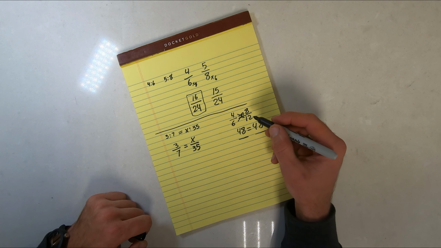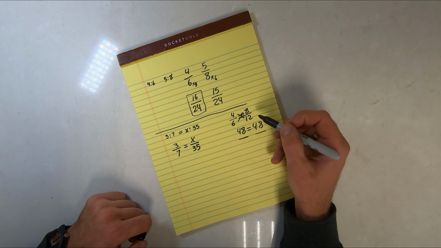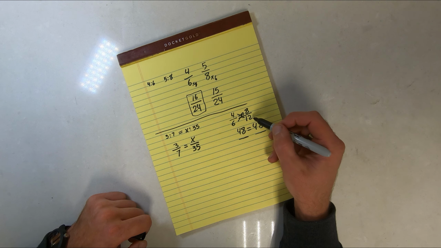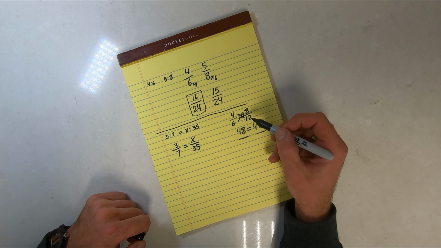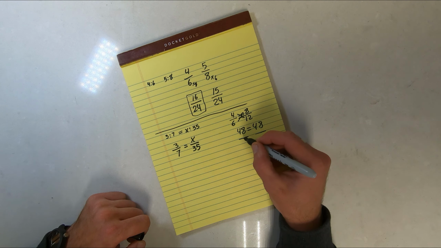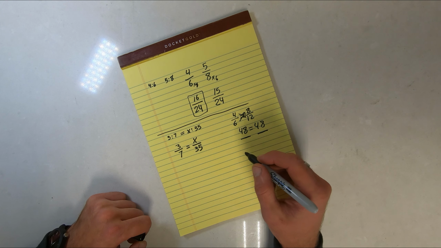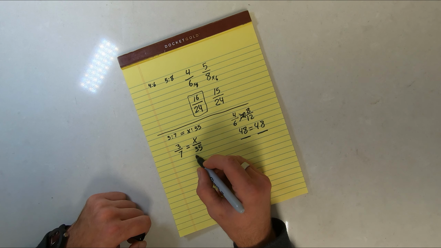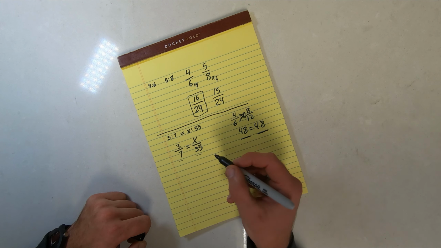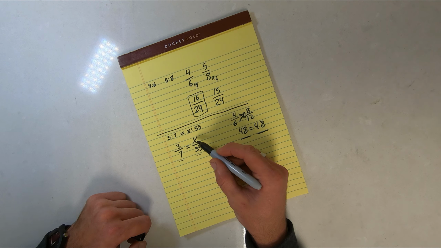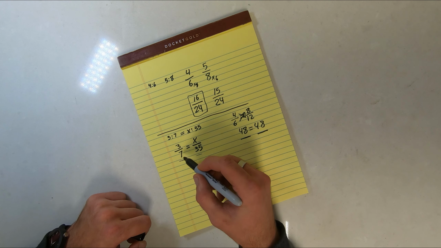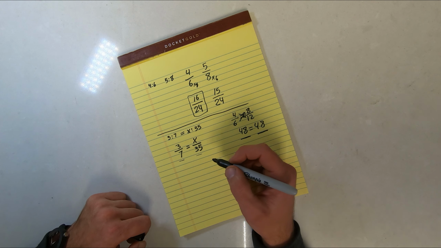And you can kind of see that. If you look at this fraction and look at this fraction, you see that this fraction is just a multiple of this fraction. See, 4 is multiplied by 2 and 6 is multiplied by 2. So they are equivalent. This holds true for this problem as well. Both of these fractions are equivalent. Even though we don't know what the number is, we know that they are proportional to one another.